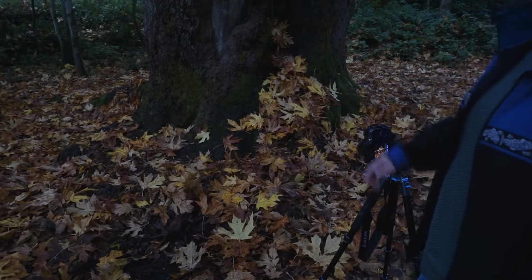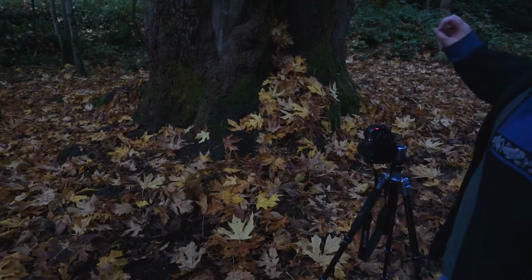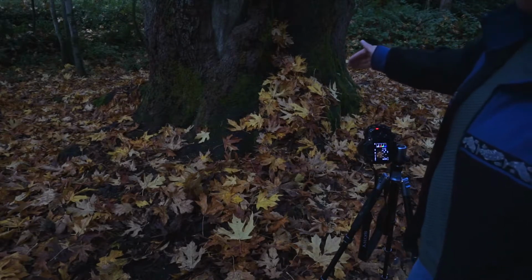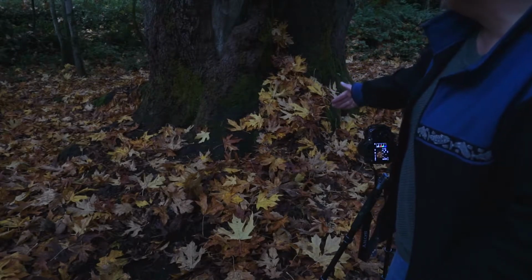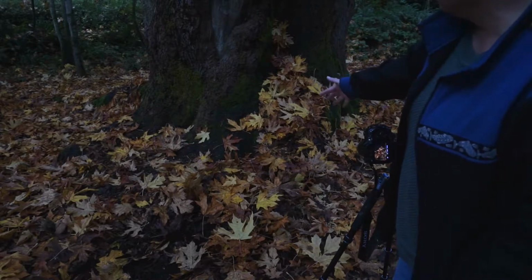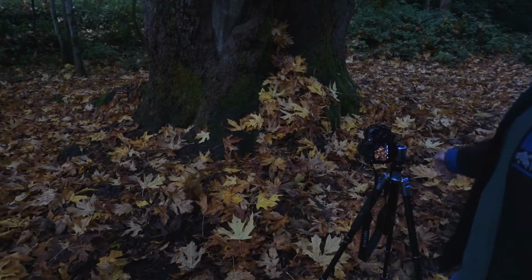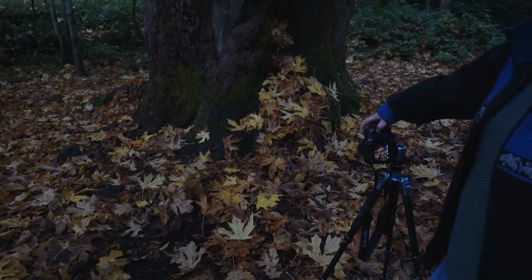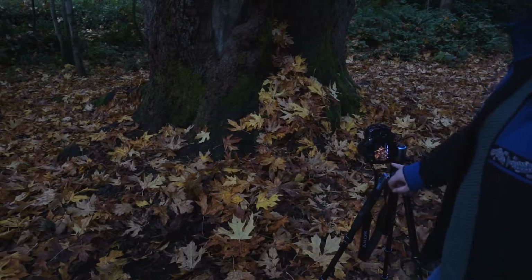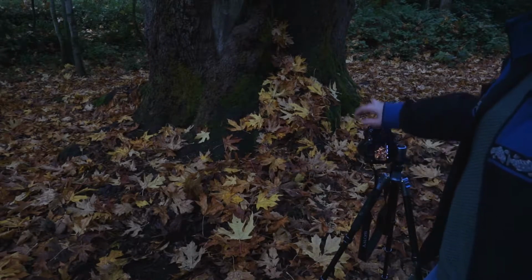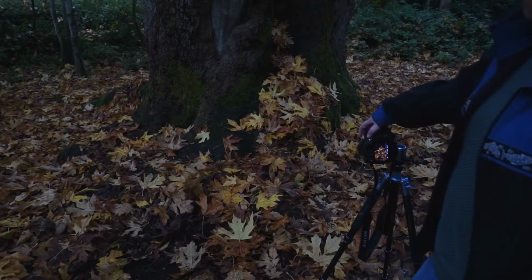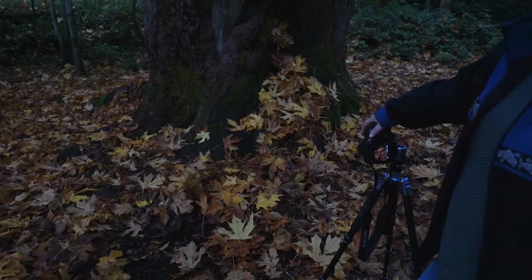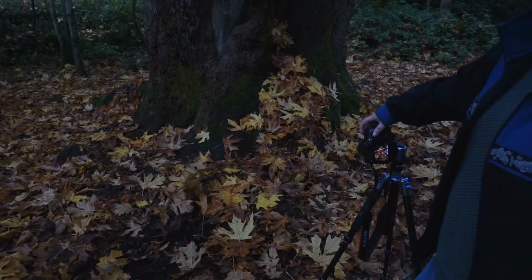It's about f8 since I do have some distance between where I want it to be in focus, so I want to be in focus pretty much throughout most of the frame. I decided to put it down to about an f8. That's not quite at f8. There's f8. There we go. Okay.